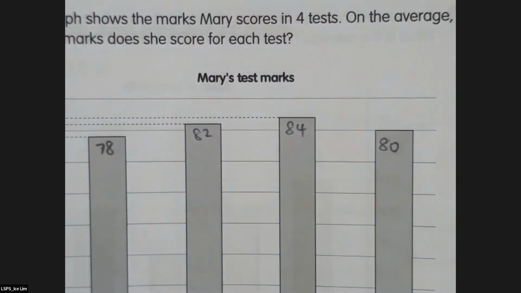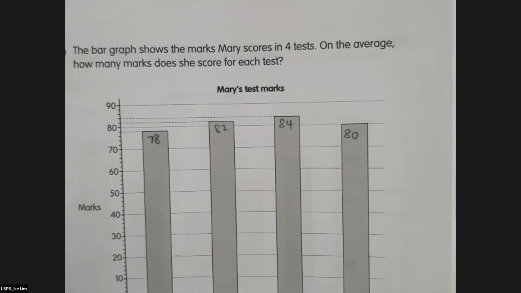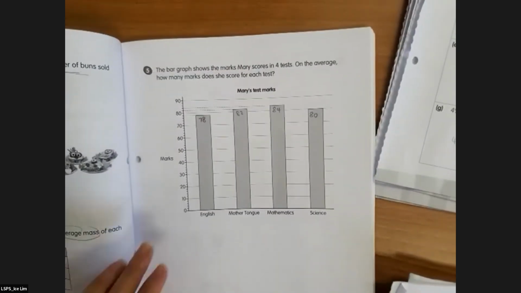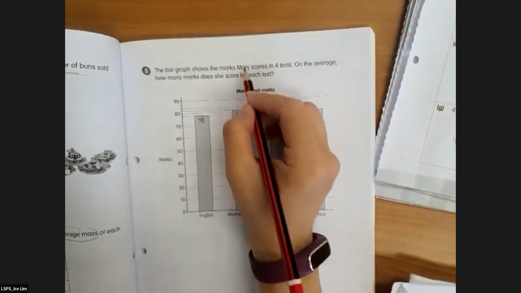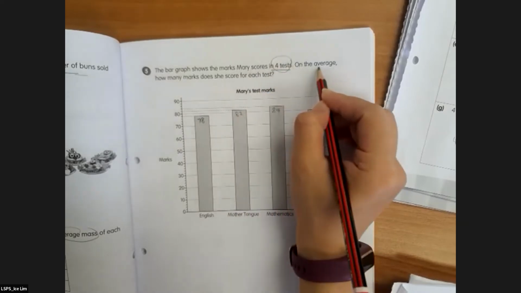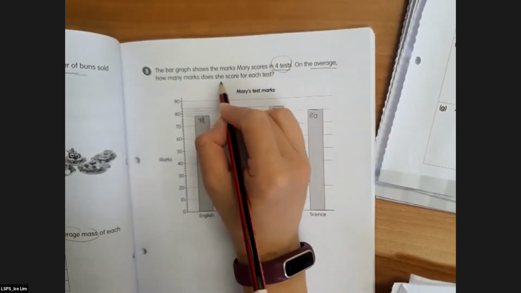So you see, this is the level up. Previously, all data was given to you straight away, right? All you need to do is add together and divide. Now, level up: data given, but not directly. You need to be able to read by yourself, so you need to apply a different chapter skill here. Now that it is given, find the average. It says here 4 tests, and then find the average for each test.